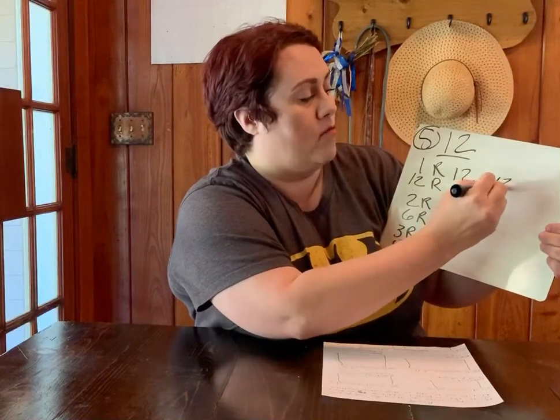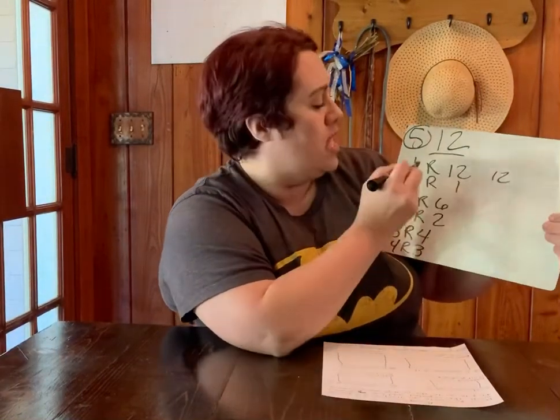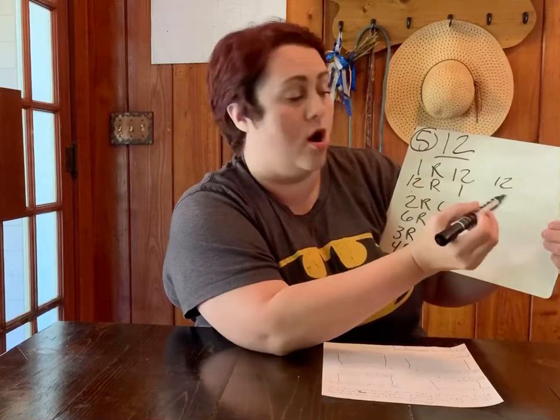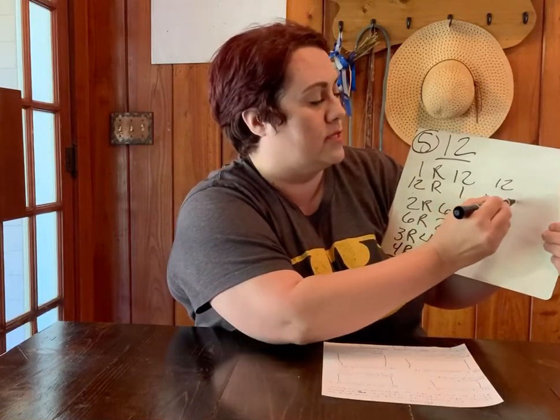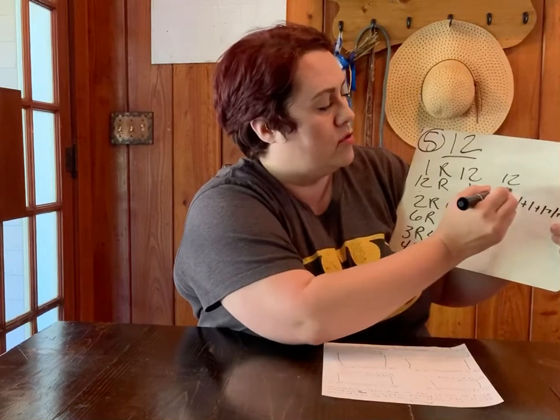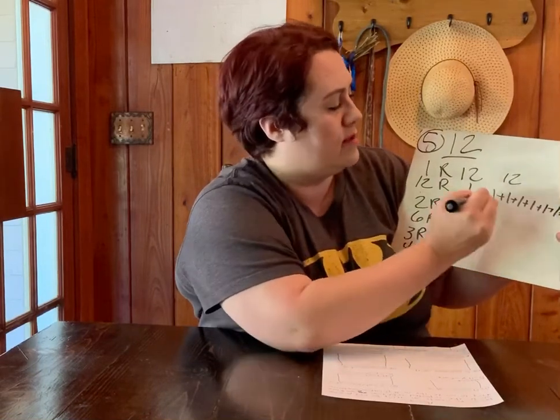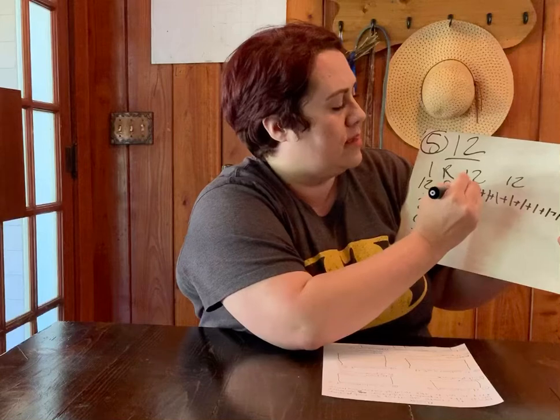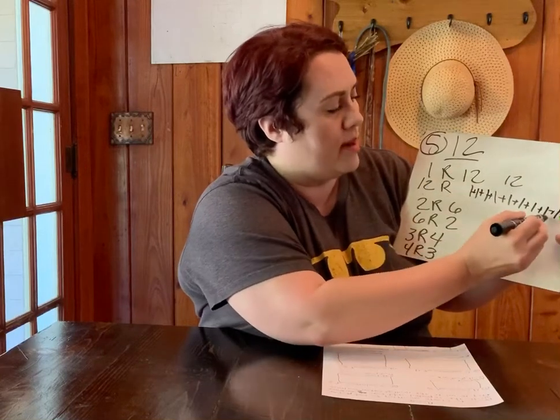So if we did 1 row of 12, it would simply be 12, right? You wouldn't have to add anything else. If we did 12 rows of 1, right, we would do 1 plus 1 plus 1 plus 1 plus 1 plus 1 plus 1 plus 1, and so on up to 12, right?